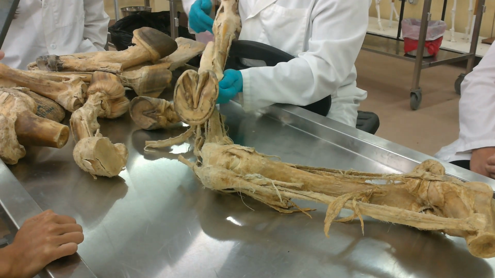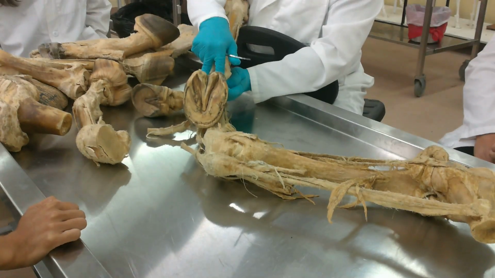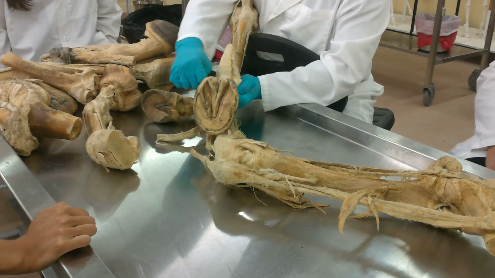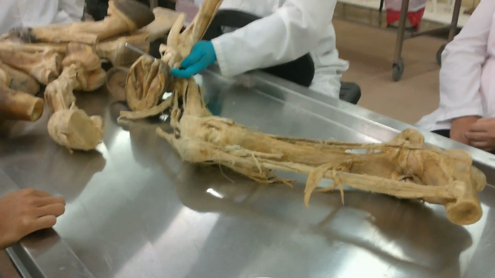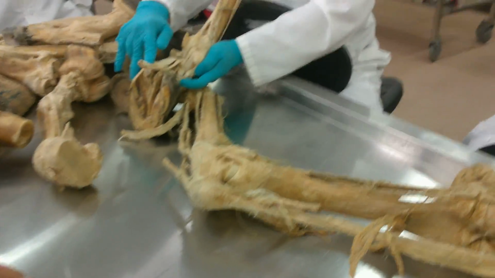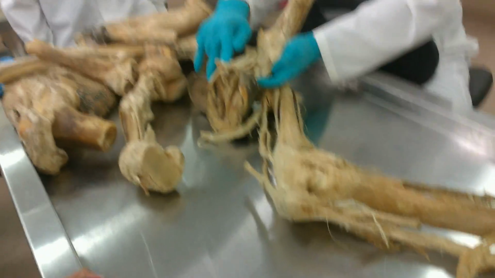What other structure attaches to the proximal end of the middle phalanx, but in the center, between the 2 divisions of the superficial digital flexor? The ligament which is present right here, the straight sesamoidean ligament.